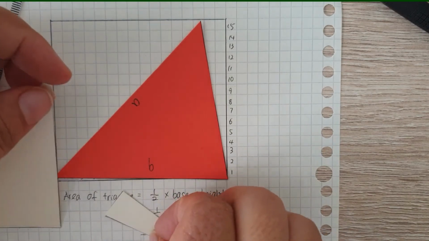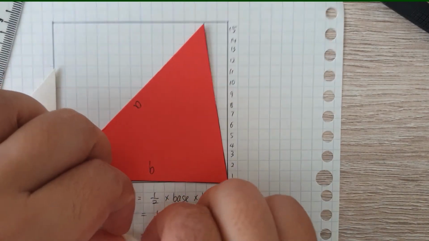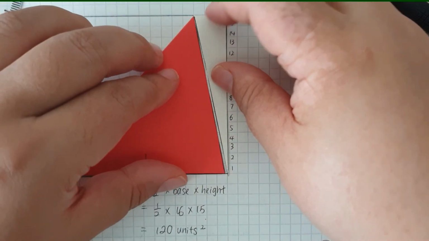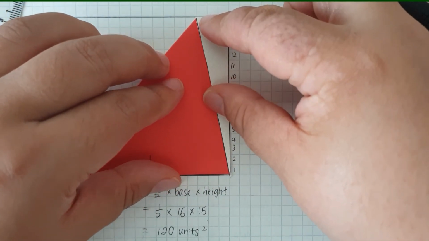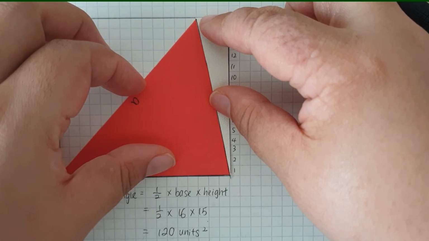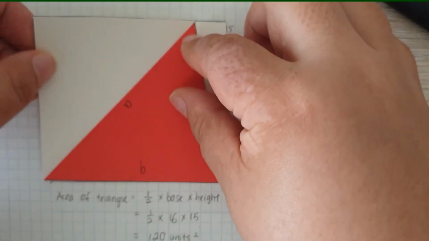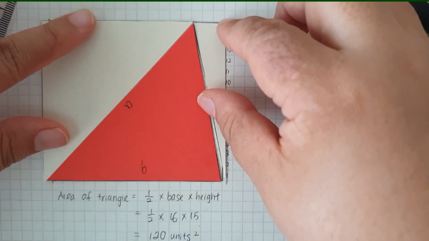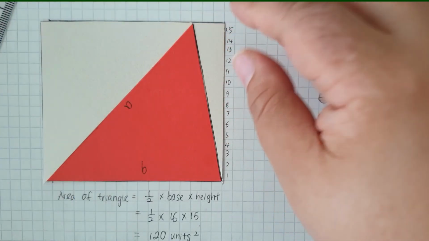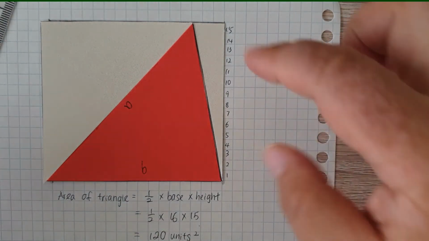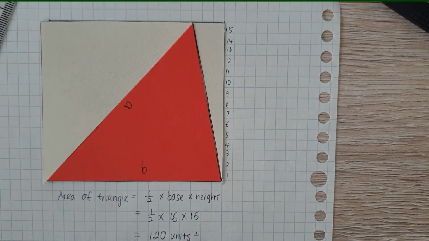If I place this part here, and this part here, once again, I see that it matches the area of the related rectangle.